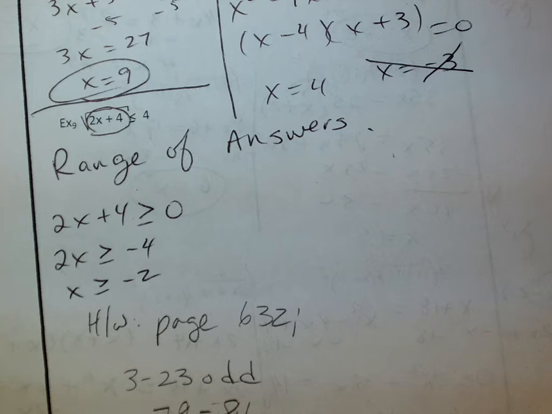Is 0 less than 4? Yes. I'll say it again. At the very low end, if x were -2, plug it in. 2 times -2 is -4, -4 plus 4 is 0, square root of 0 is 0. Is 0 less than or equal to 4? Yes. How about -1? If I put -1 in, we've got 2 times -1 is -2, plus 4 is 2. Is the square root of 2 less than 4? Yes. So that works also, and all the decimals and fractions in between.